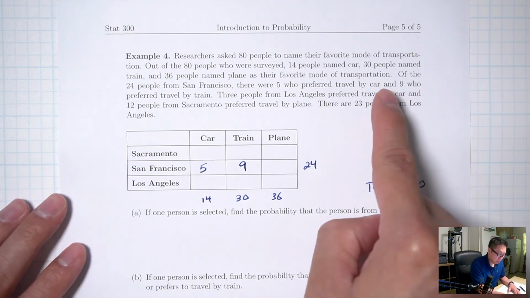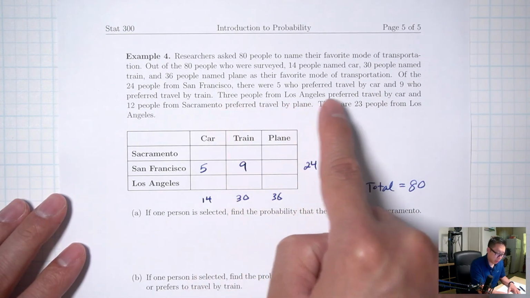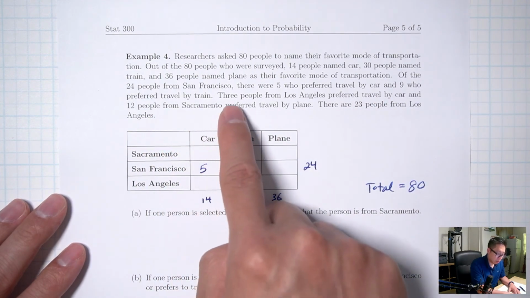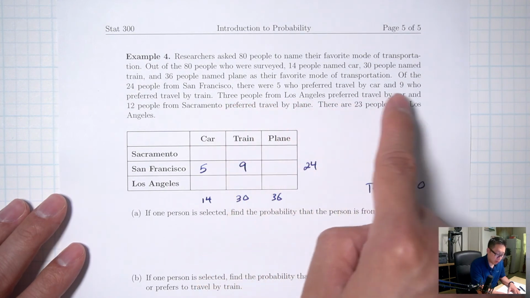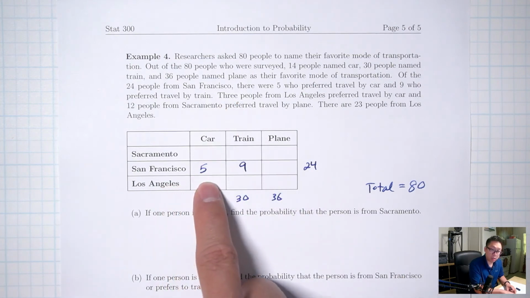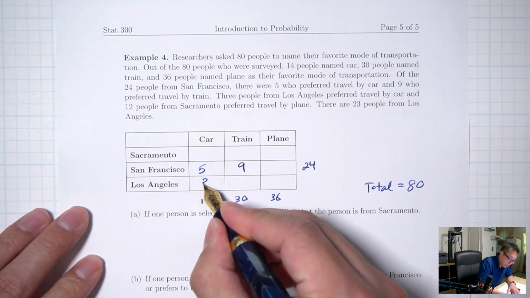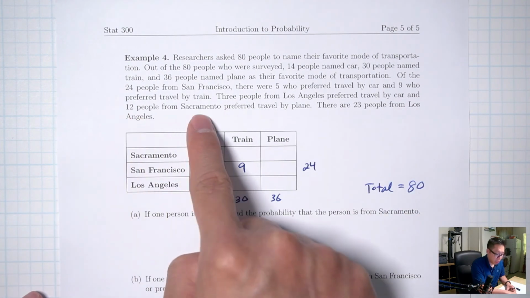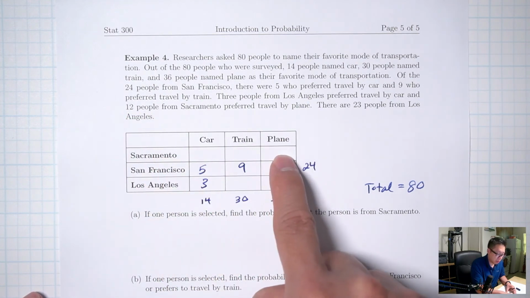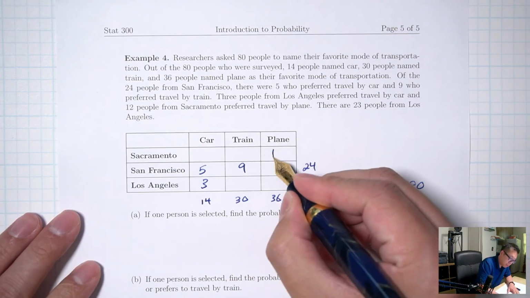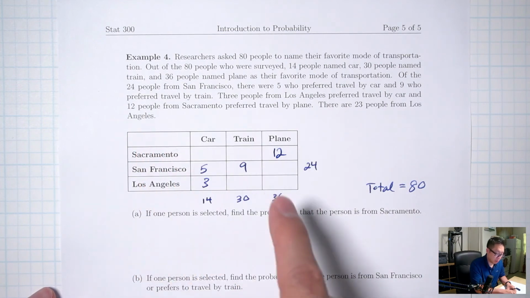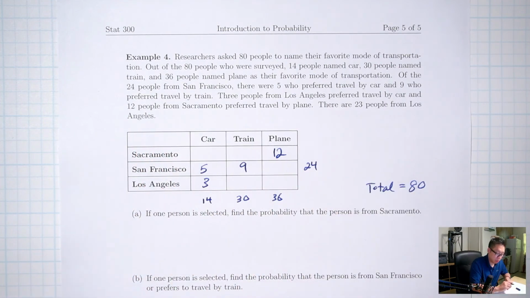Next sentence. 3 people from Los Angeles prefer travel by car. And 12 people from Sacramento prefer travel by plane. Okay, so 3 people from LA prefer travel by car. So 3 are LA car. LA car would be that box there. That's going to be 3. 12 people from Sacramento prefer travel by plane. So 12 Sacramento plane, 12. There are 23 people from Los Angeles. Okay, that tells me that the total for Los Angeles should be 23.